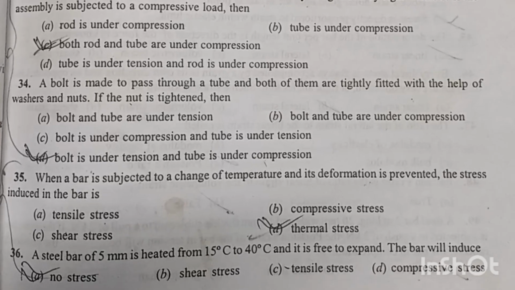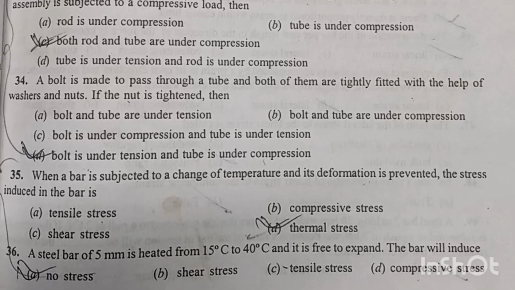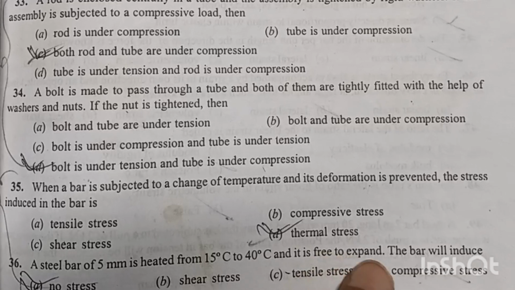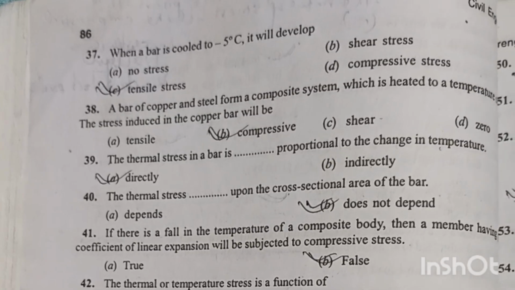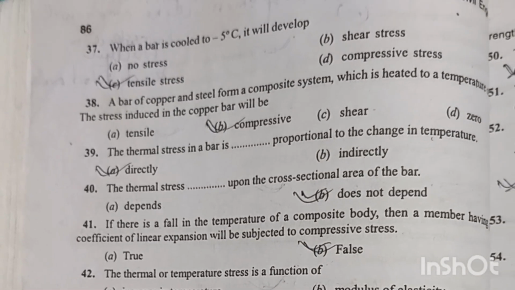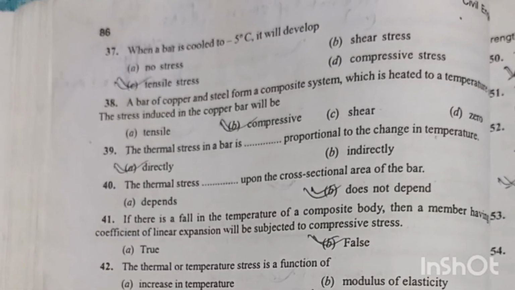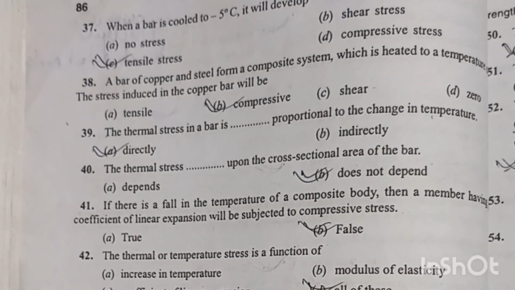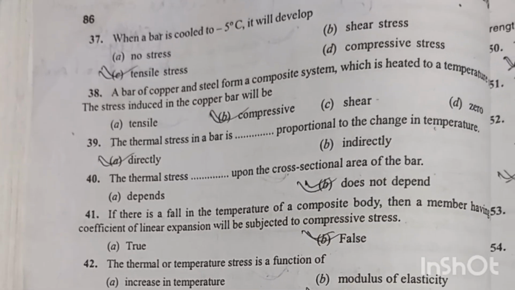Next question 36. A steel bar of 5 mm is heated from 15 degrees Celsius to 40 degrees Celsius and it is free to expand. The bar will induce no stress because it is free to expand, so there will be no stress in the bar. So option A is correct answer. Next question, question number 37. When a bar is cooled to a minus 5 degrees Celsius, it will develop. When the bar is subjected to a fall of temperature, it will develop tensile stress. So option C is correct.